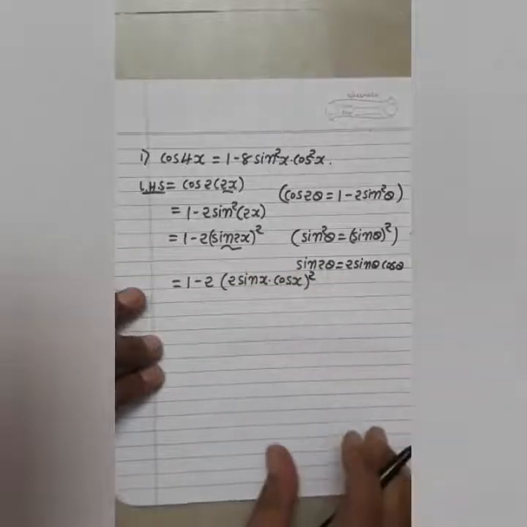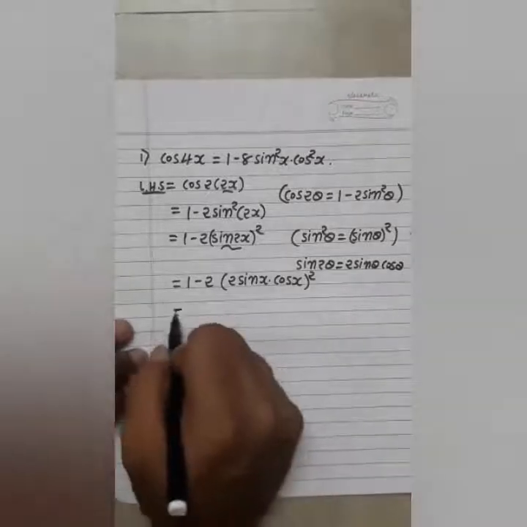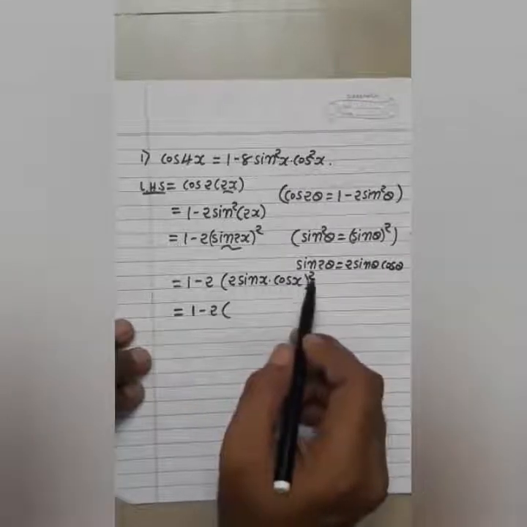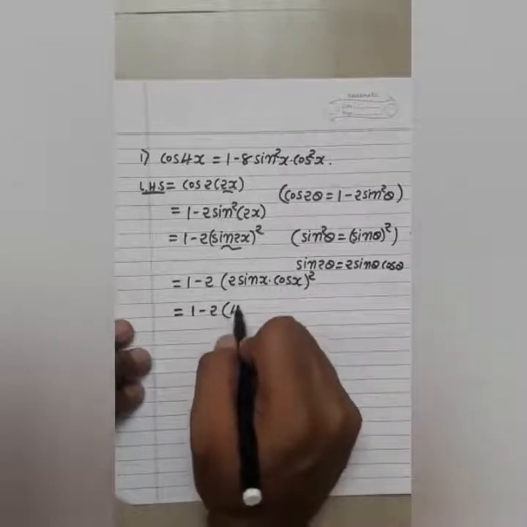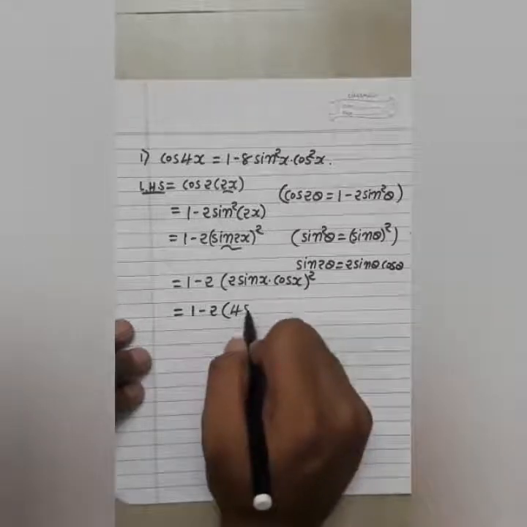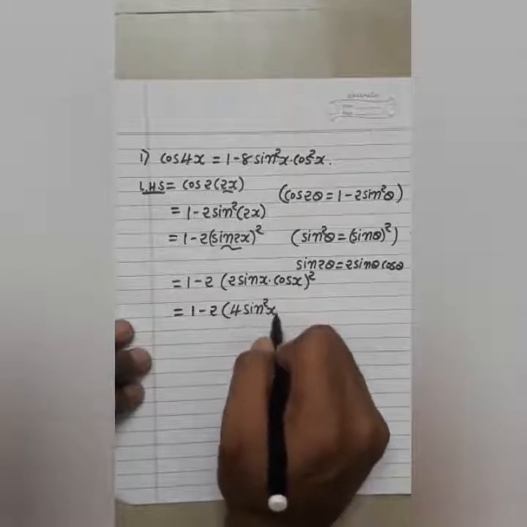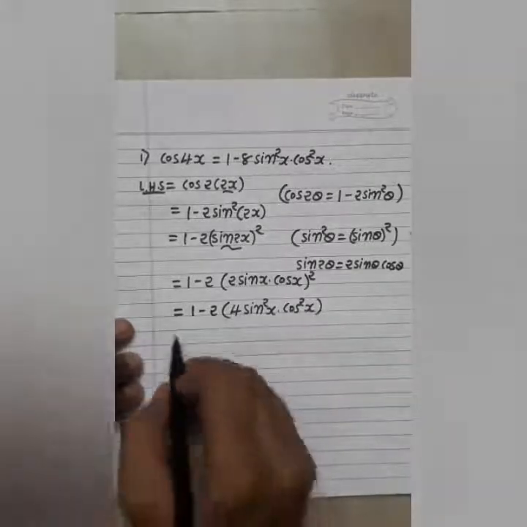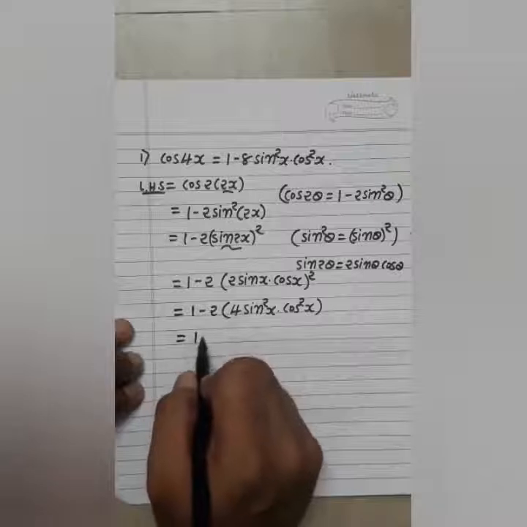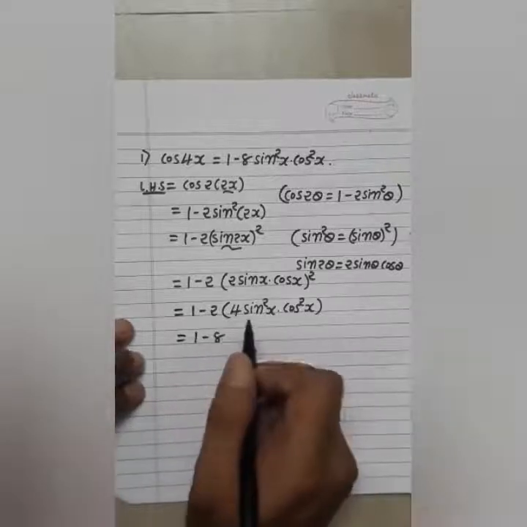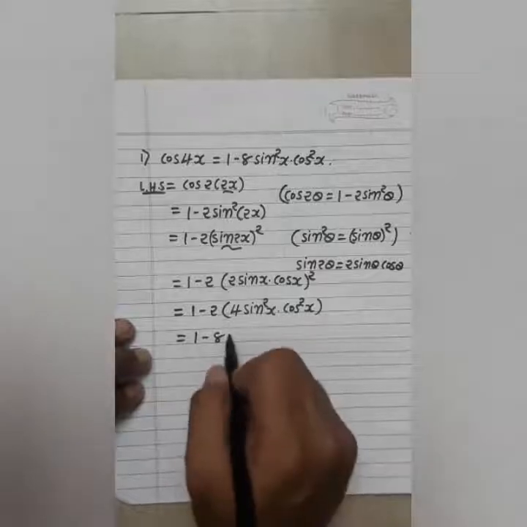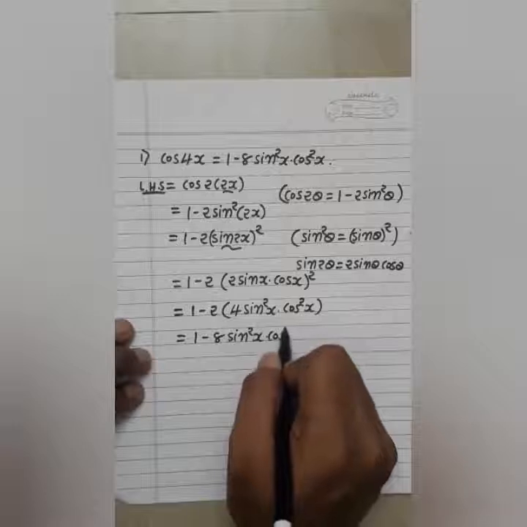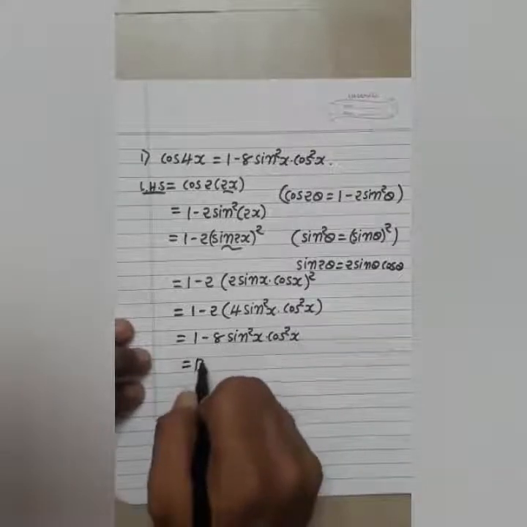Whole square is present, so write here: equal to 1 minus 2 into bracket 2 raised to square, that means 4, sin x whole square, so sin square x, into cos x whole square, so cos square x. Now open this bracket, so 1 minus 8 sin square x into cos square x, which is equal to the RHS side.